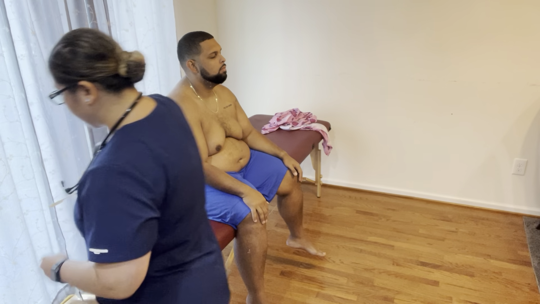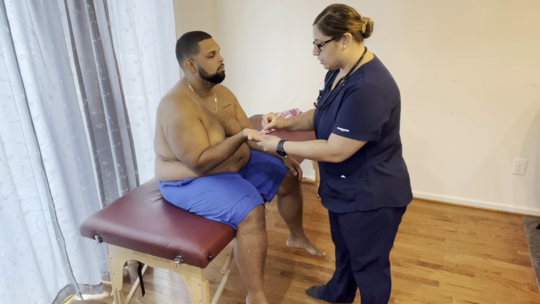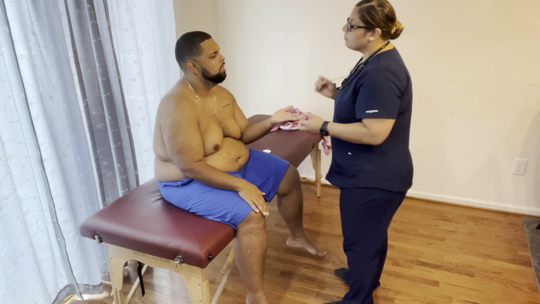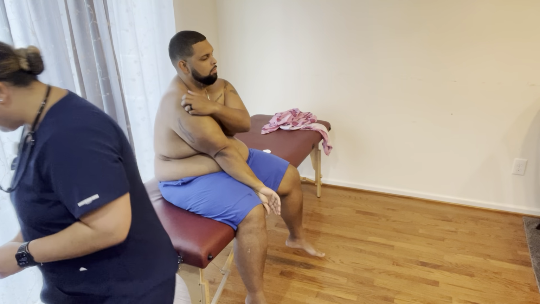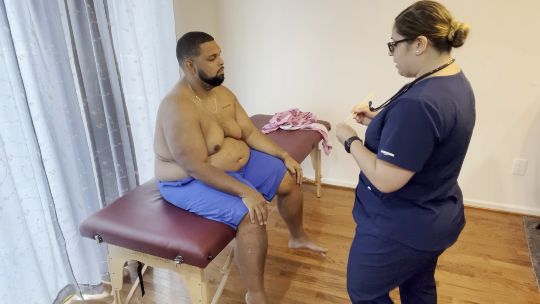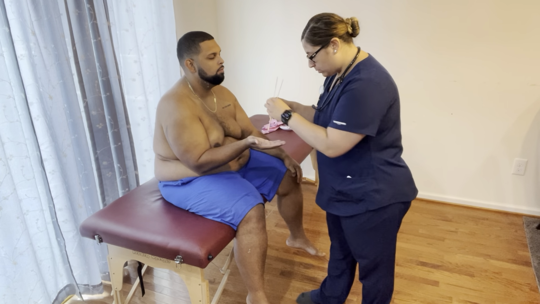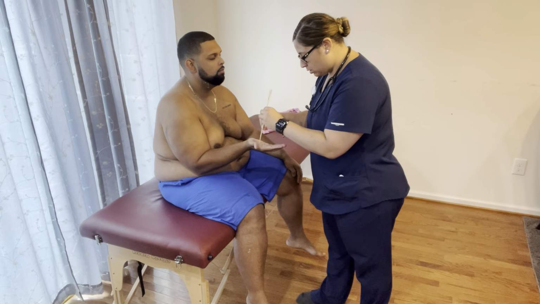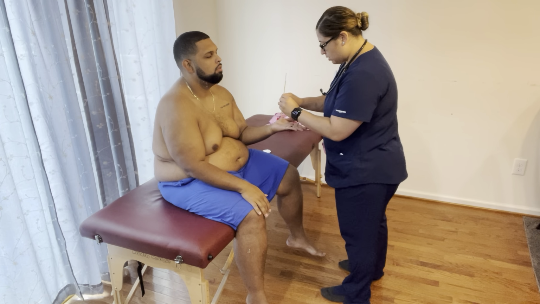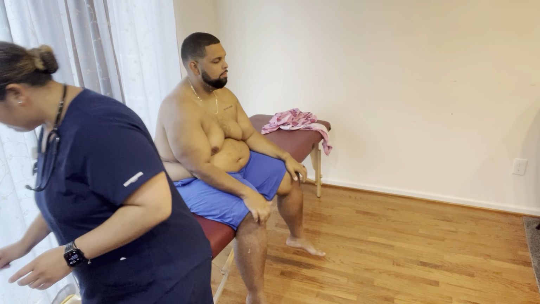Now we're going to keep his eyes closed and do a number and letter in his hand. Can you put your hands out? B. Perfect. And then 3. Great. So that's within normal limits. So we're going to move on now to two-point discrimination. Sir, I'm going to put 2 points on your hand, and then you let me know when it becomes 1. Okay. 1. Perfect. Okay. 1. All right. So his 2-point discrimination is intact.